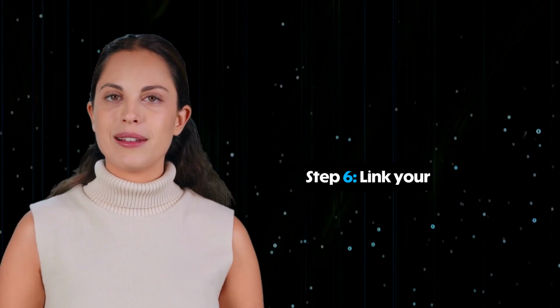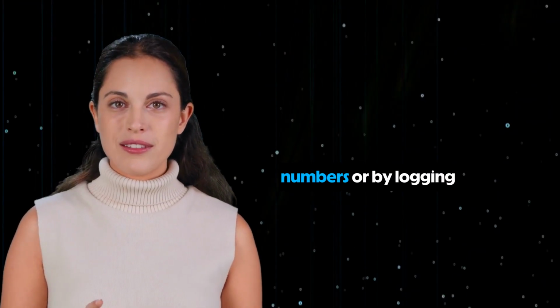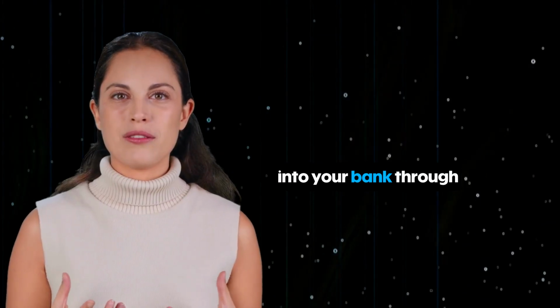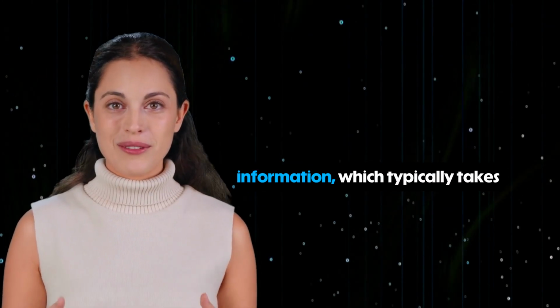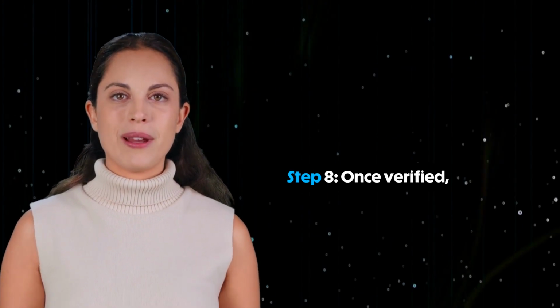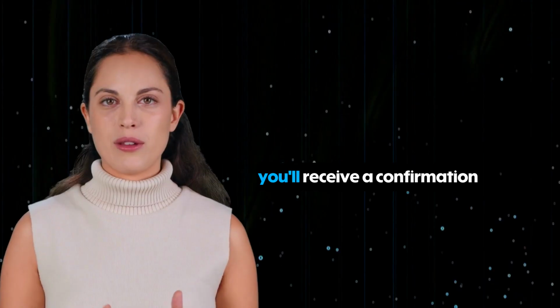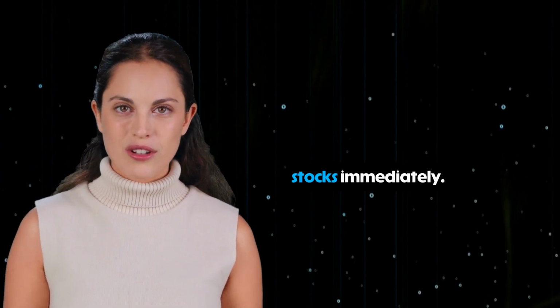Step 6. Link your bank account by entering your account and routing numbers, or by logging into your bank through Robinhood's secure connection. Step 7. Wait for Robinhood to verify your information, which typically takes a few minutes but can take up to several days in some cases. Step 8. Once verified, you'll receive a confirmation and can begin funding your account and trading stocks immediately.